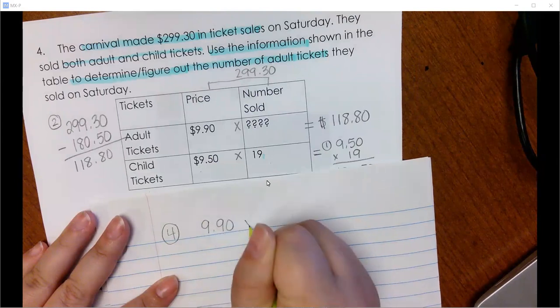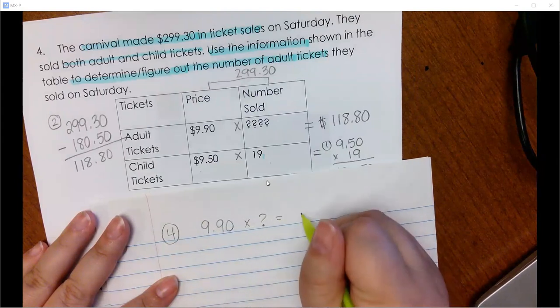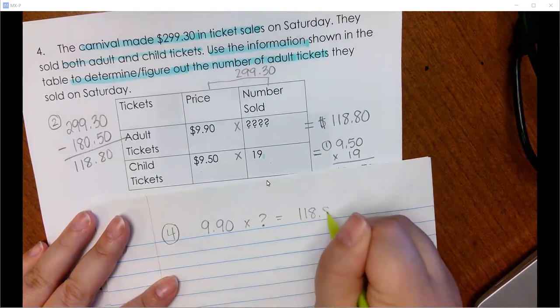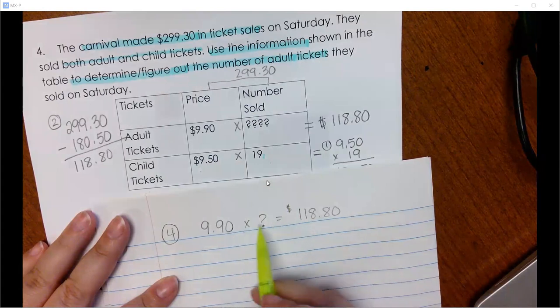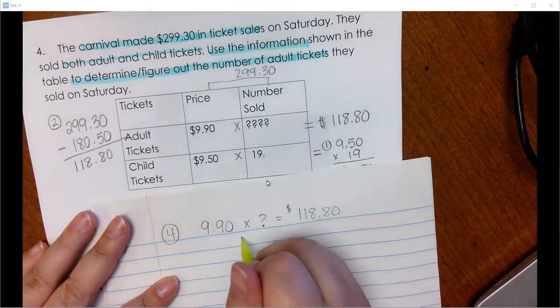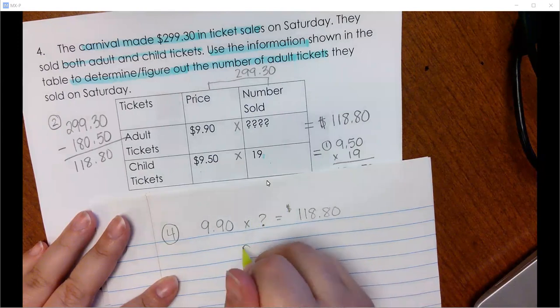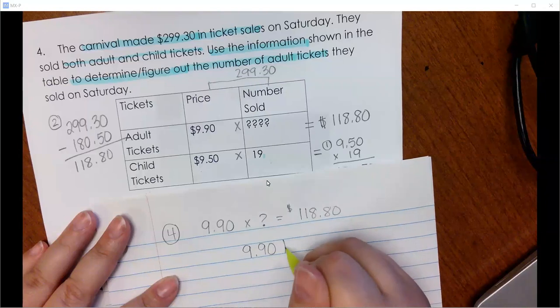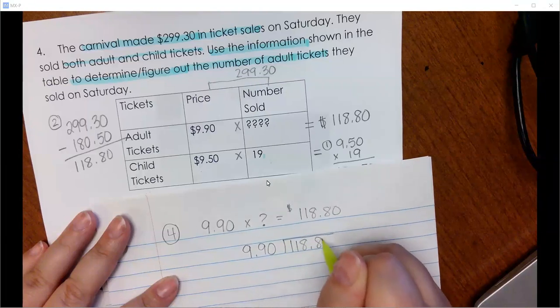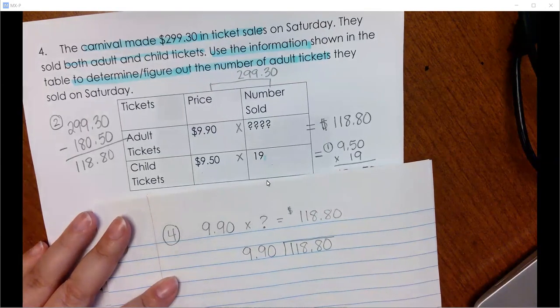So $9.90 multiplied by an unknown number equals $118.80. If you remember, when we are solving for an unknown number, we have to do the opposite operation. So I would have to take $9.90 and divide it into $118.80. I'm going to do that with my calculator.